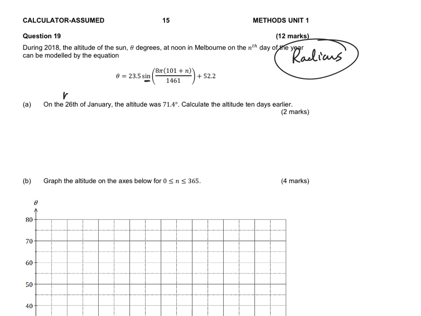So we know that when n equals 26, theta equals 71.4. We want to calculate for 10 days earlier. So when n equals 16, theta will equal 23.5 times sine of 2 pi (101 plus 16) all over 1, 4. So that's 8 pi.